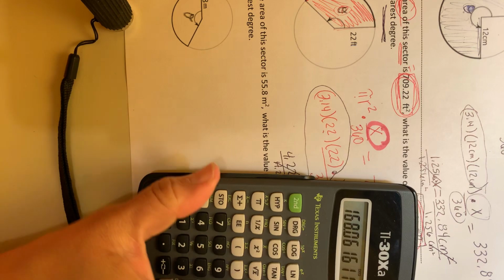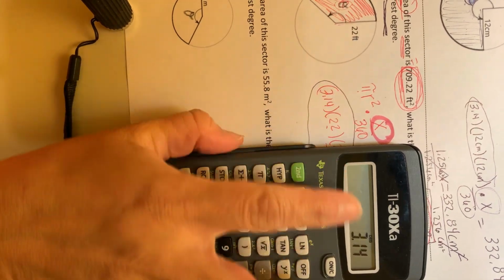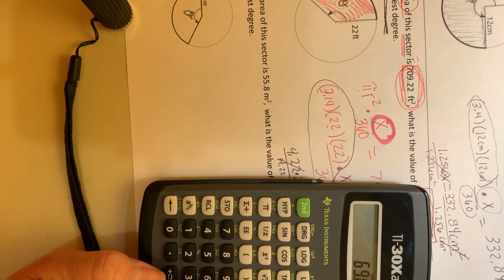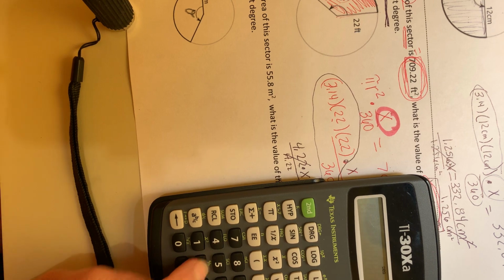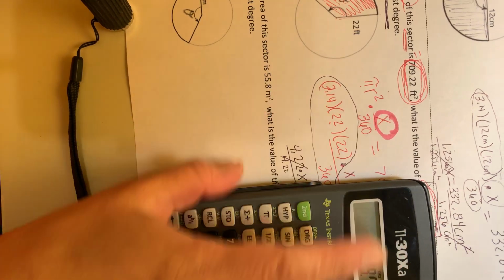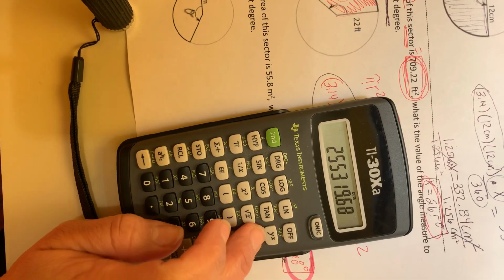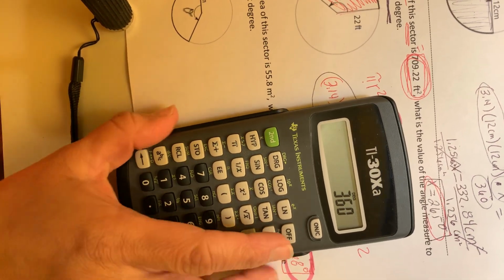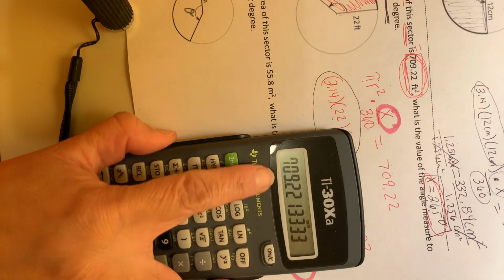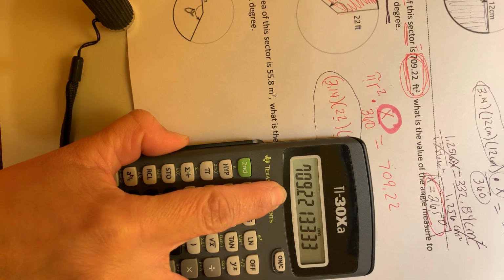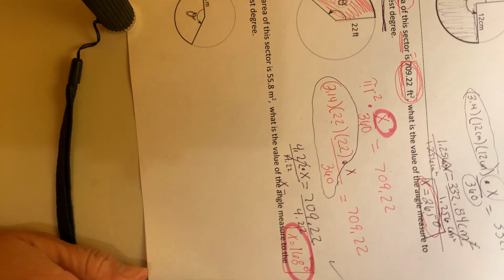I'm going to say 3.14 times my radius, which is 22, times 22, and then times my x, which was 168, and then divided by 360. There it goes, 709.22. So the area matched up, so we did it correctly. Put a check mark. Good job, guys.